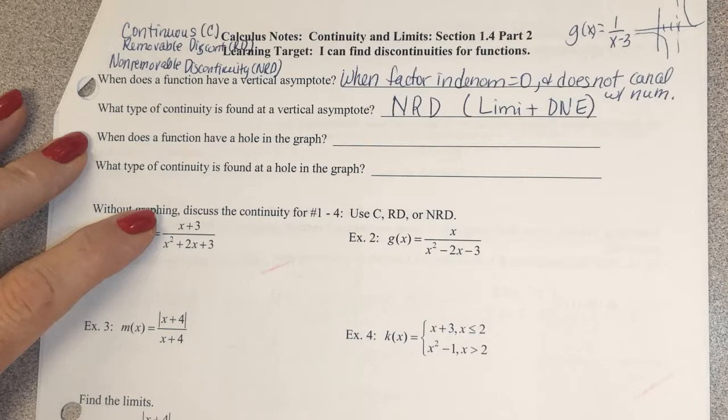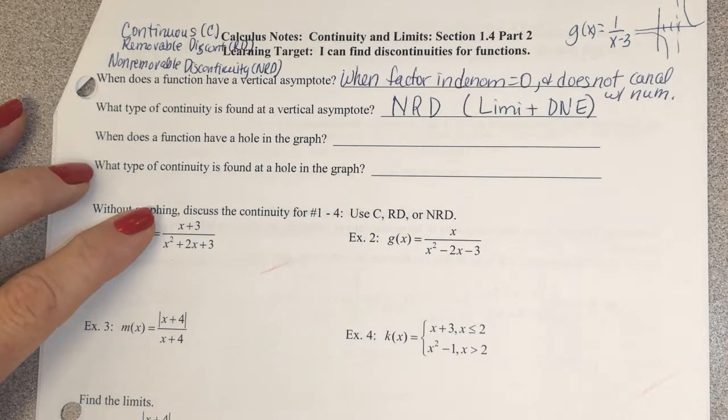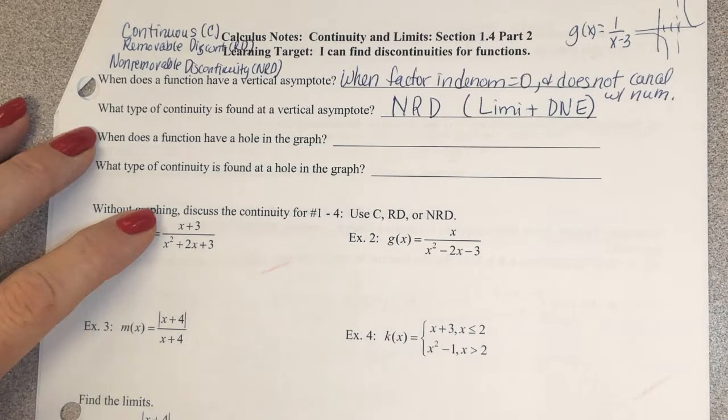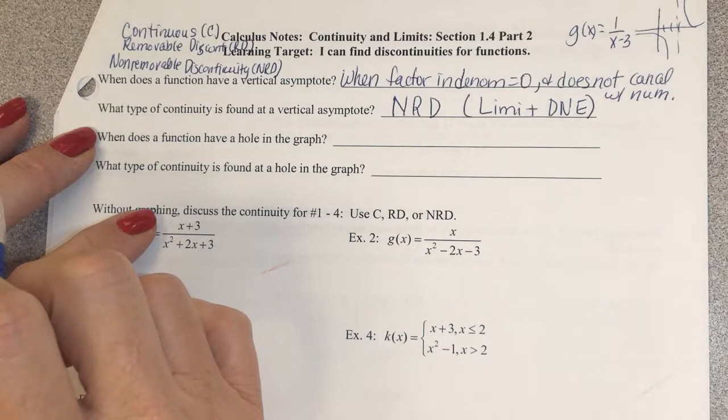When does a function have a hole in the graph? Right? That's the type of continuity, but when specifically does it occur as far as the factors go?